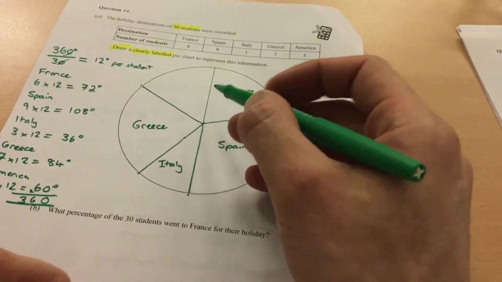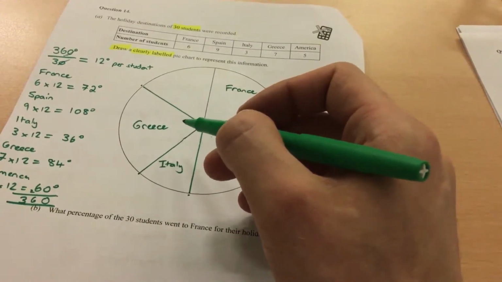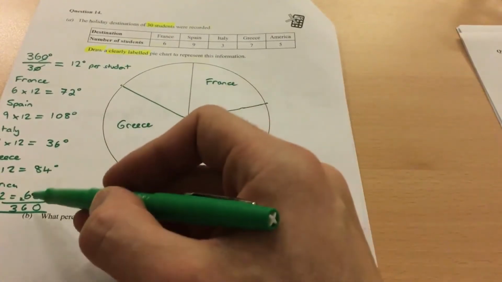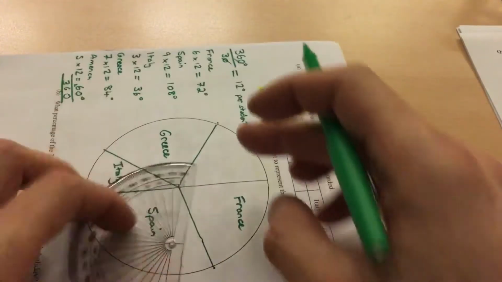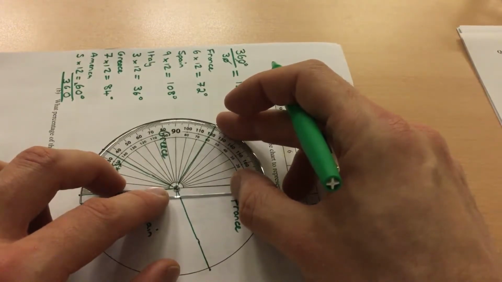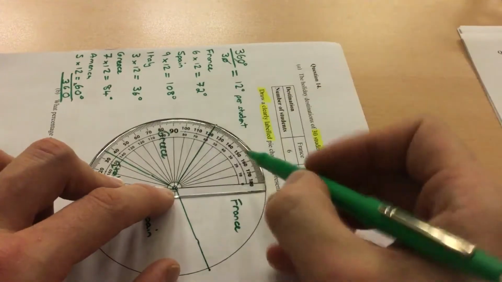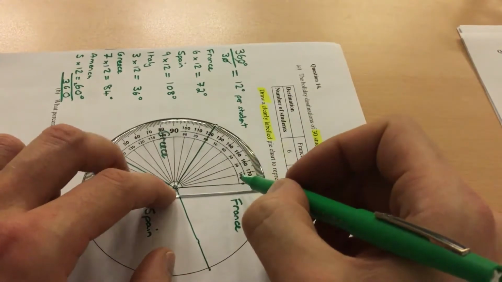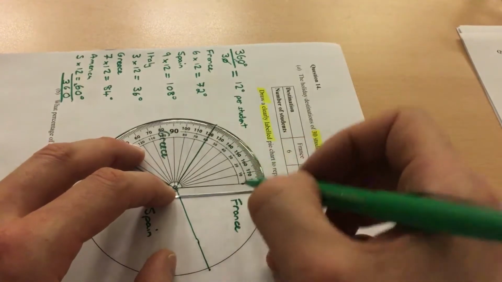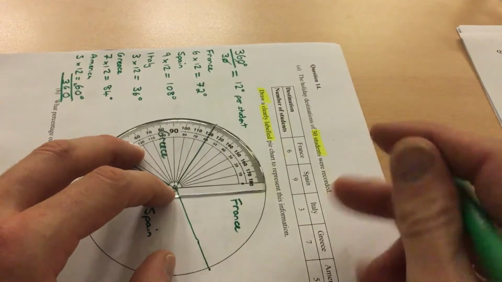However, I'm going to measure it, because if it is massively wrong, I will need to go back and recheck. So that's my version of double checking my work. So America should be 60 degrees. I'll put my crosshairs on, and this time I'm going to be measuring from the right. So I'm going to be using the inside scale of my protractor, because I always start at 0. I know 60 is less than a right angle, so it's looking good so far, and it's bang on 60. I'm very happy.